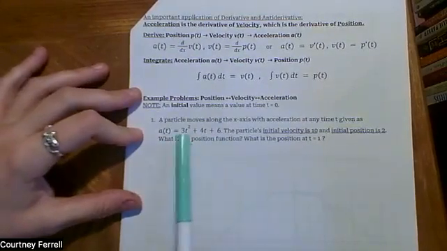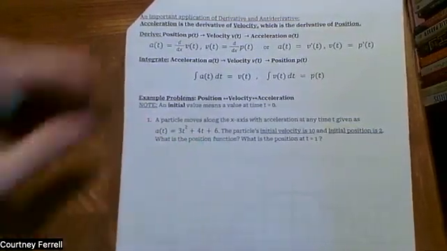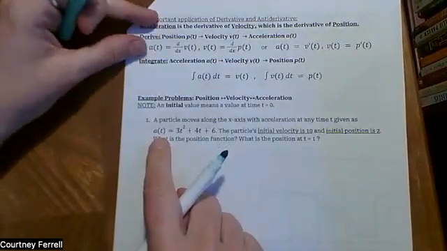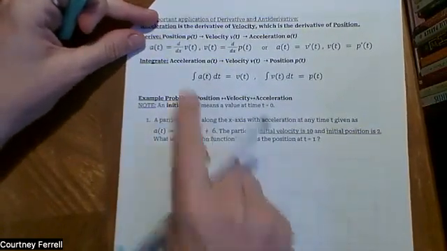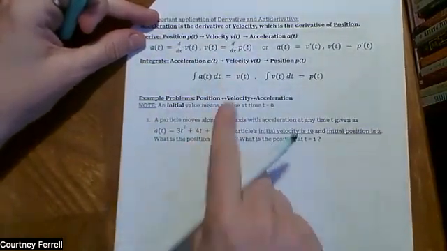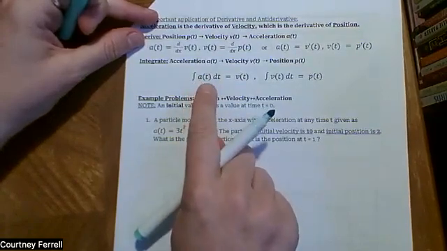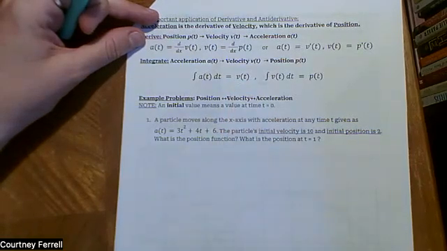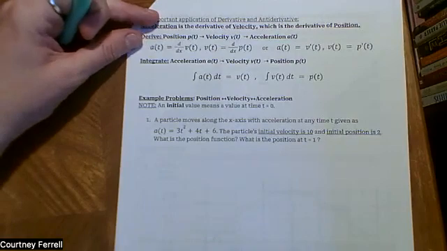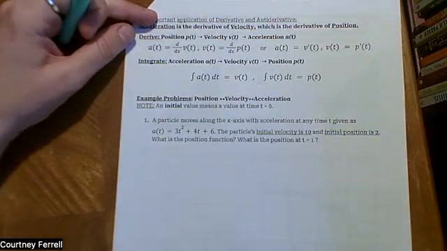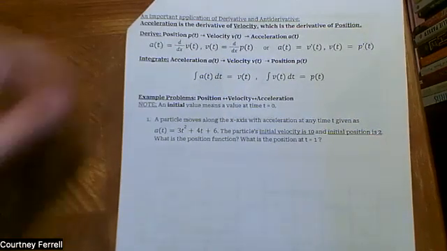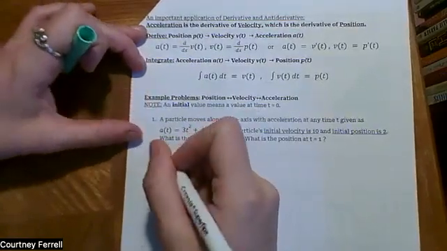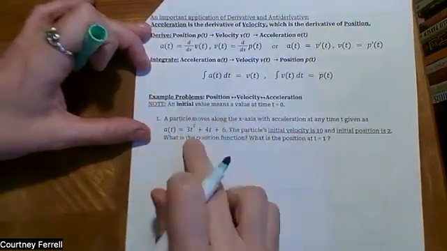Okay, cool. So here's how we do this type of problem. First, we know that we are going to integrate the acceleration to get the velocity. Cool. So here we go. I'm going to integrate this.